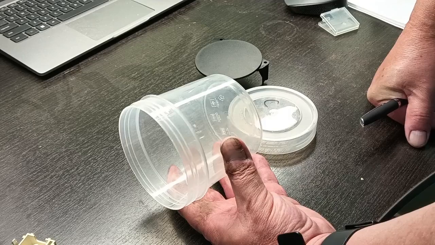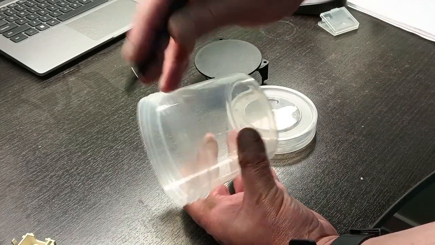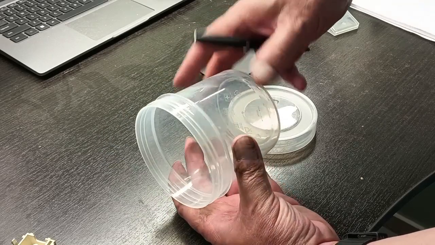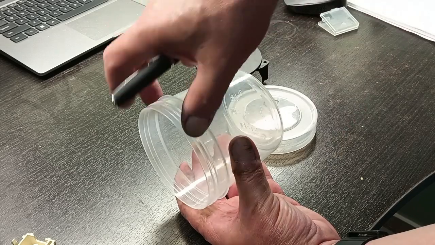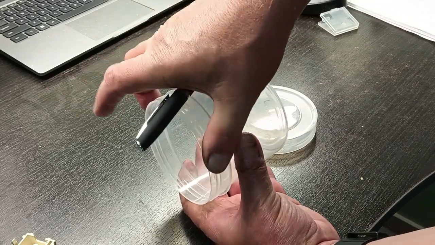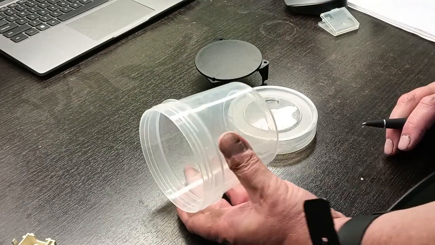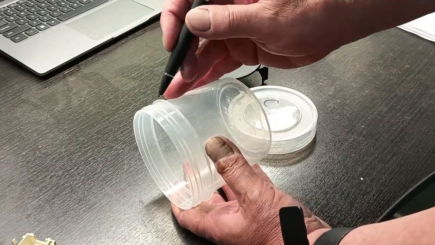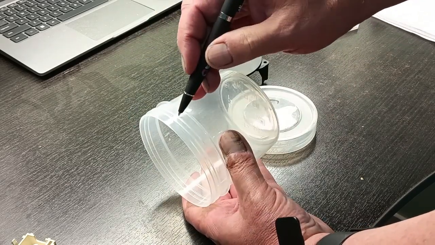But there's another problem with this particular part. There's a thread here, and if I go to eject that part, we can't get this thread out without something moving away here to let that go. If you look very closely, there's a very, very slight little crease here, a little line here, and on the opposite side, there's another one.